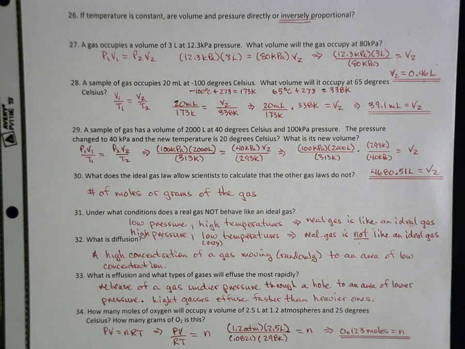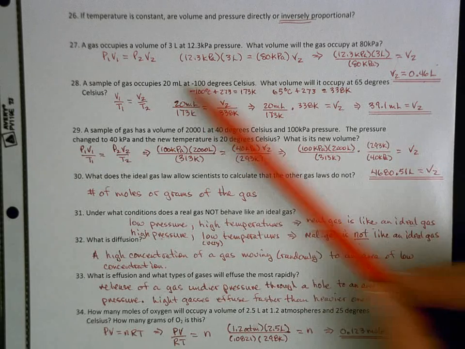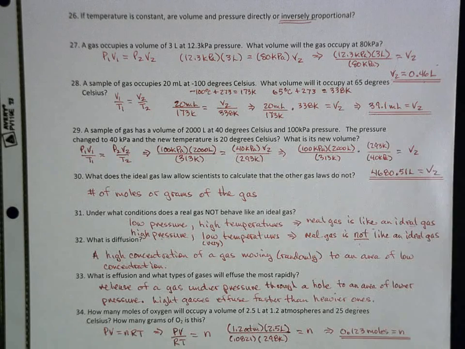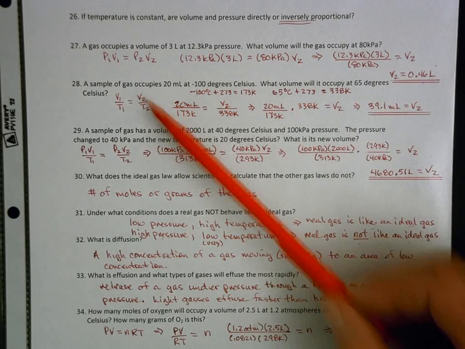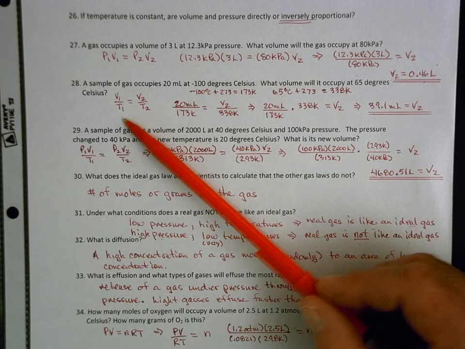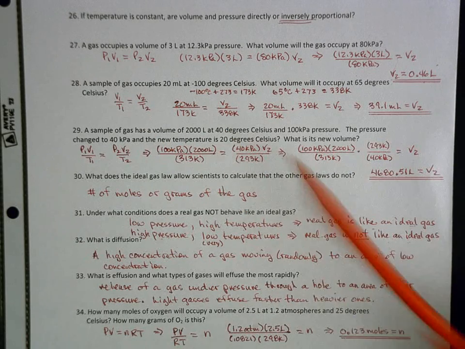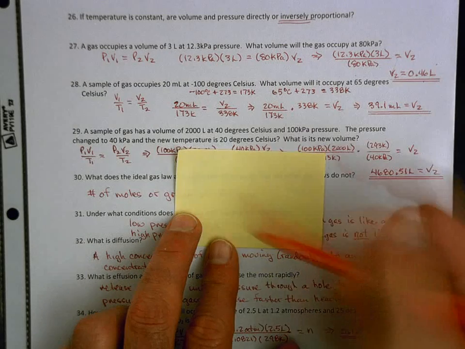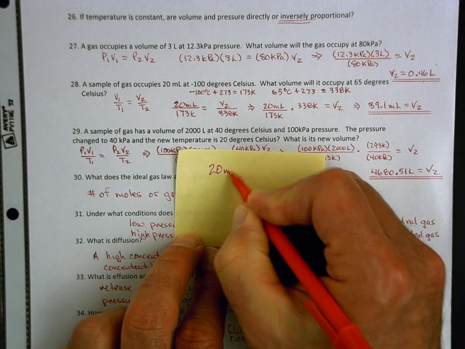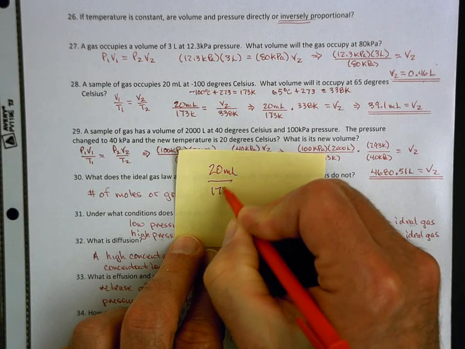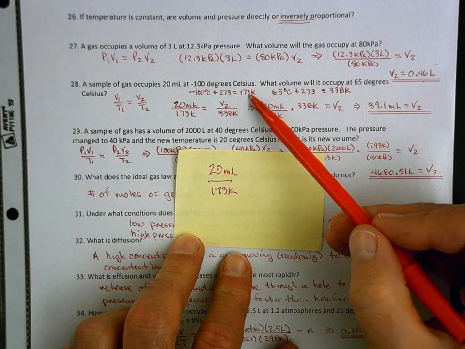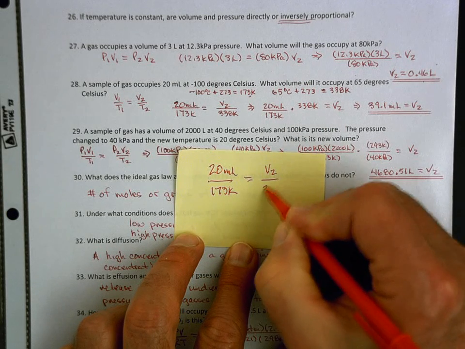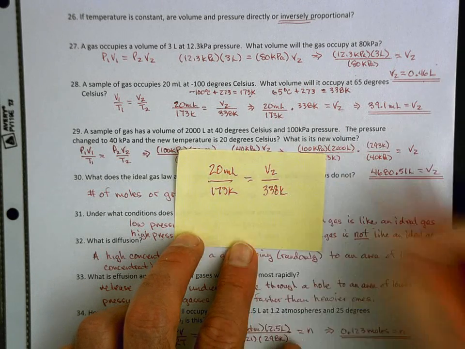This time we have a volume, temperature, new volume, new temperature, no pressure in this one, so it's just V1 over T1 equals V2 over T2. So I write out my equation, then I plug in the different things. Now, in a problem like this, again, just trying to help you keep things straight, we have the 20 milliliters over the 173 K. Okay, it had to be 173 because we got to be in Kelvin, equals the V2 over the 338 Kelvin. That came from the 65.